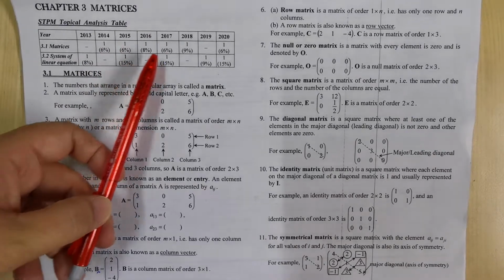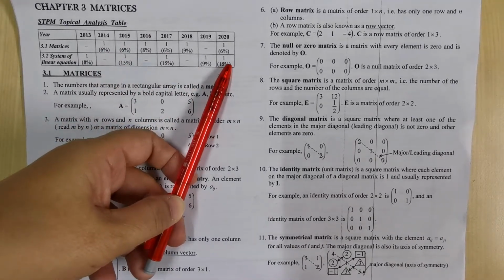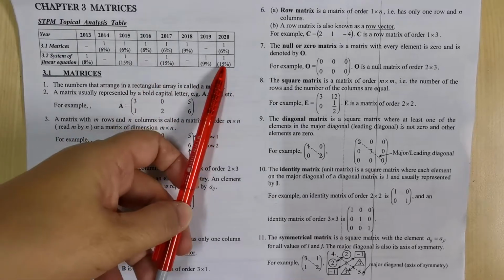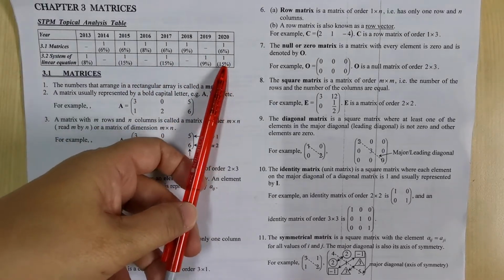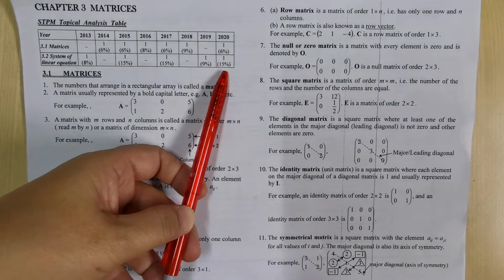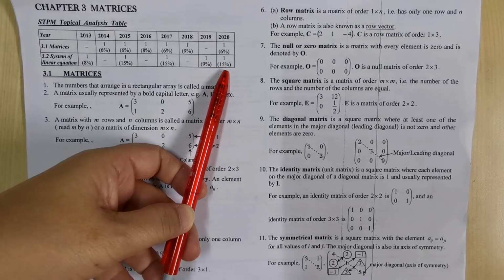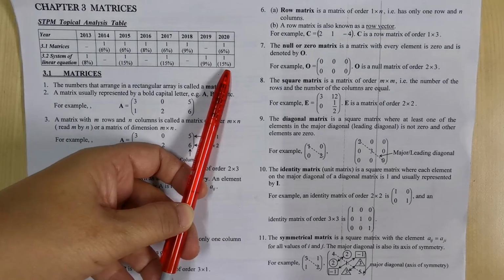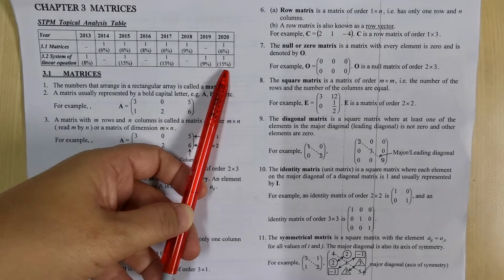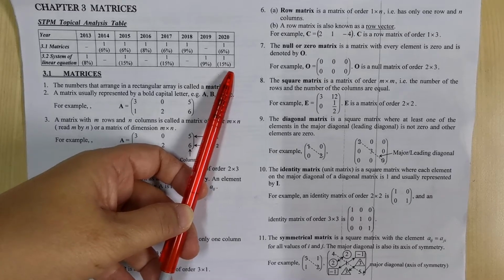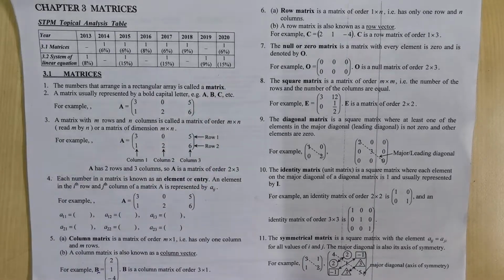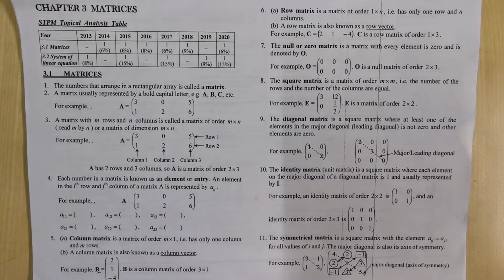All right, so there are a few years it came out in part B. Just recently, last year, it came out in part B. So I don't think it will come out again this year, but who knows, right? If it really comes out in part B, then it's lucky, because this is an easy chapter that you must score. All right. So first, we will see some basic concepts or some special terms in matrices.